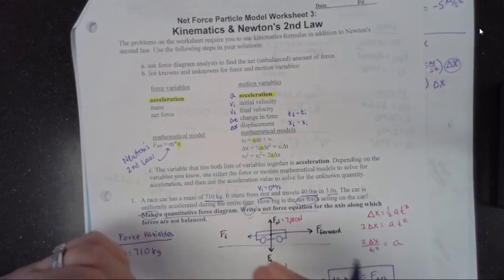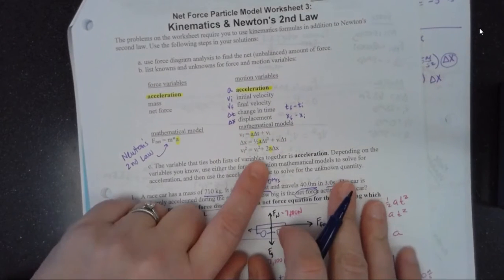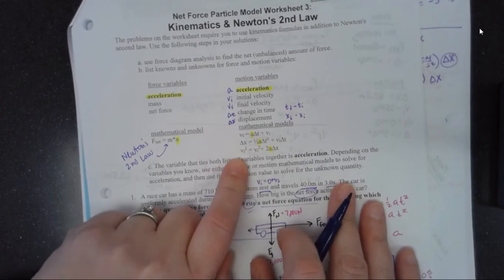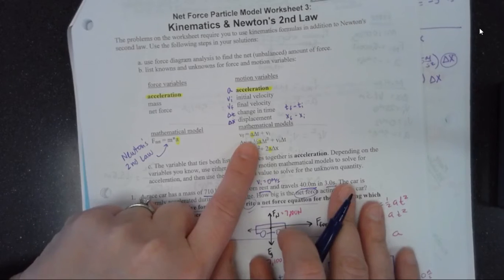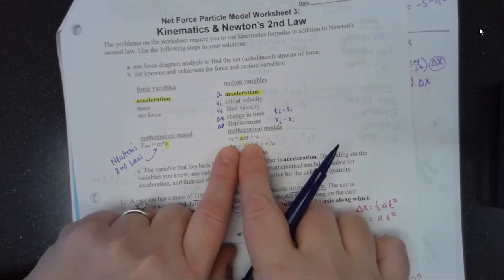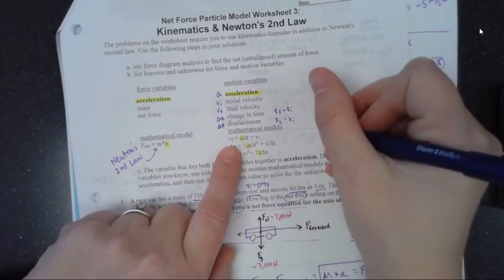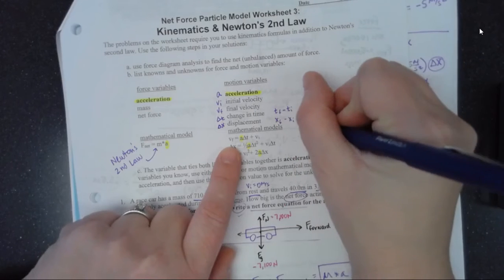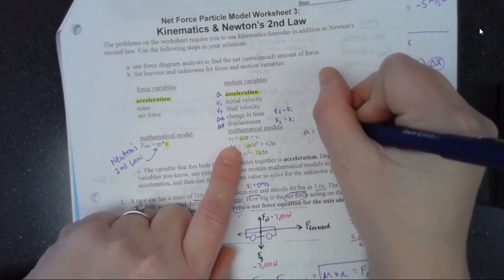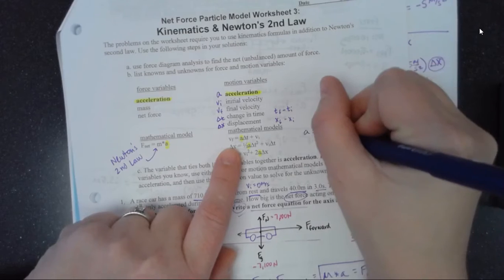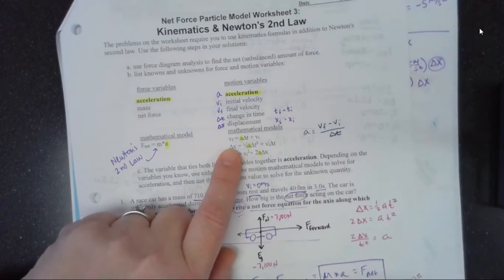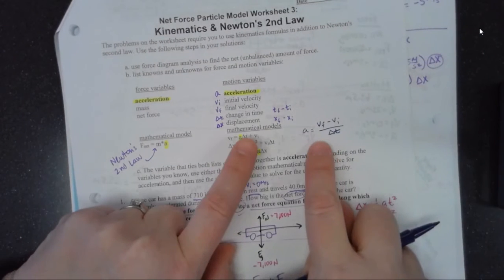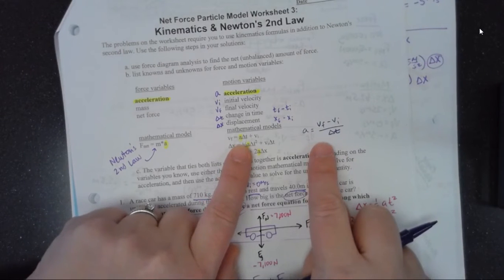I mean, it's kind of both ways, because we could just do three, or I could start rearranging all of these. Another really common version of this is to write out acceleration equals final velocity minus initial velocity divided by change in time. It's a different way to write the relationship, but it's not a different relationship.